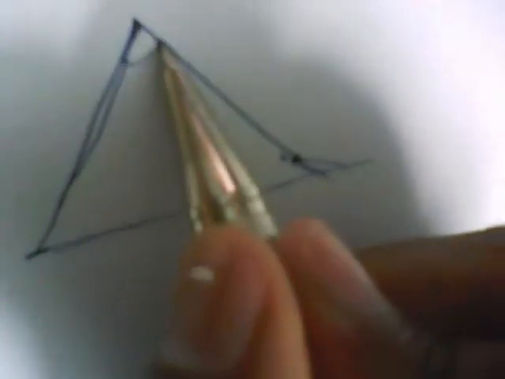Now coming to the fourth standard point, the angular bisectors concept. This is an angle. We can bisect this angle into two equal parts.